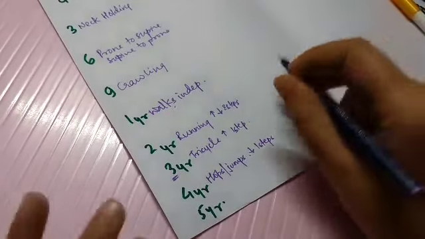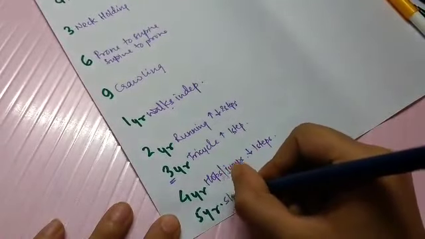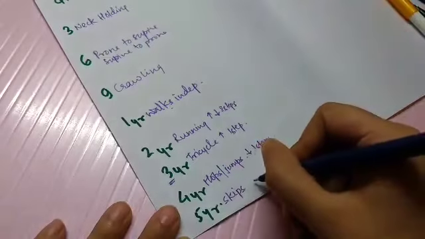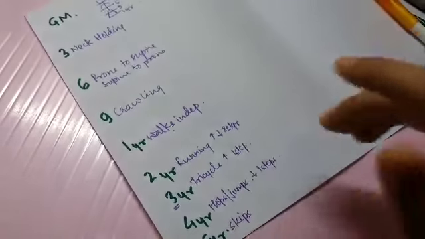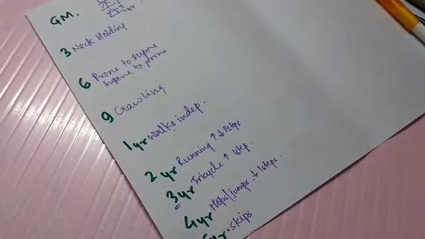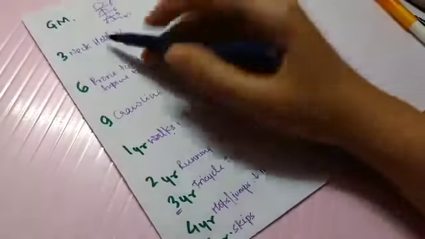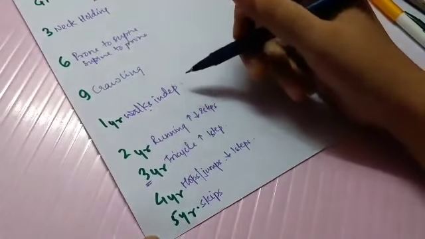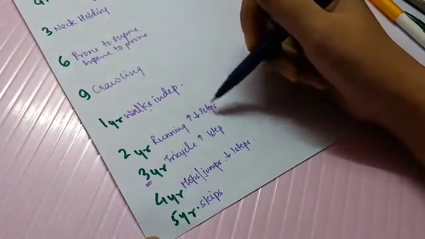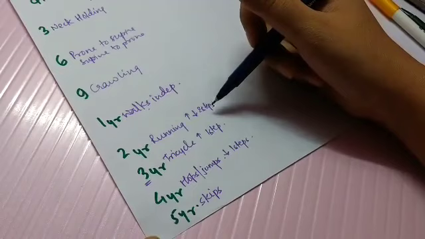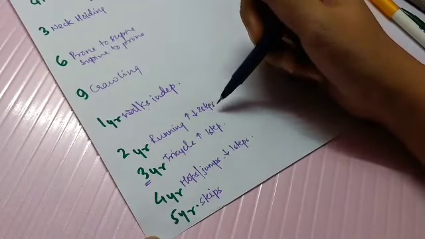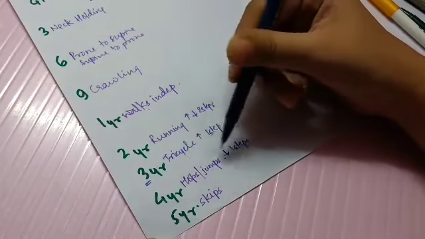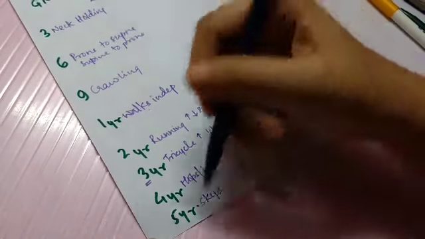And at 5 years the child skips, lifting both the legs above the ground. So that is for gross motor. 3, 6, 9, 1, 2, 3, 4, 5. So neck holding, prone, supine, prone, then crawling, then walks independently at 1 year, 2 years running, up and down with 2 steps, 3 years tricycle, up 1 step, and hops, jumps, downstairs with 1 step, and skips.